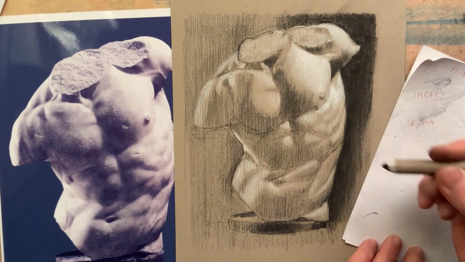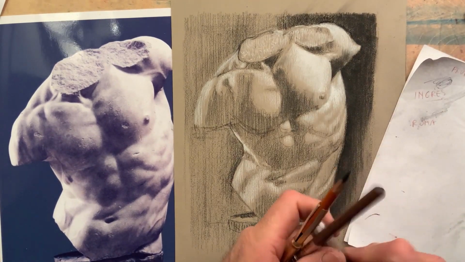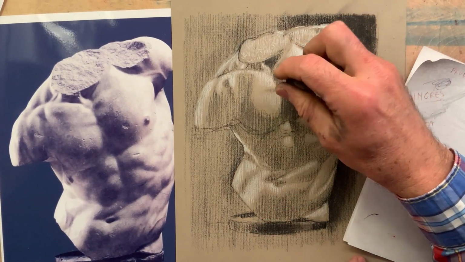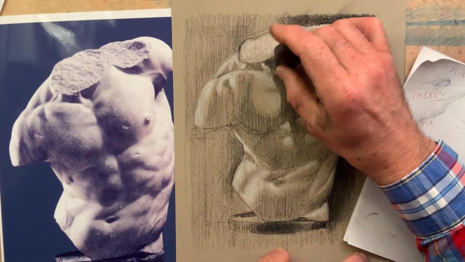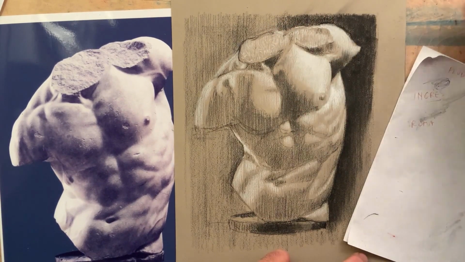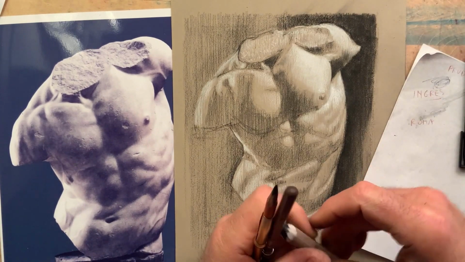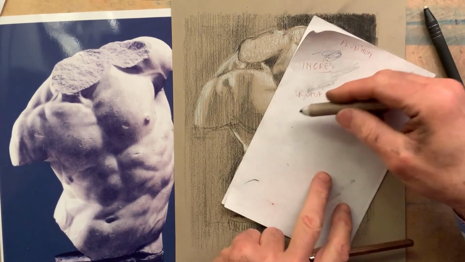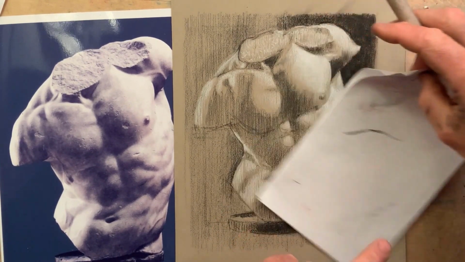Eventually, after a while, you use the stump. The stump gets loaded with charcoal, and you can use the stump as a drawing device. You can use it just to make marks, right?